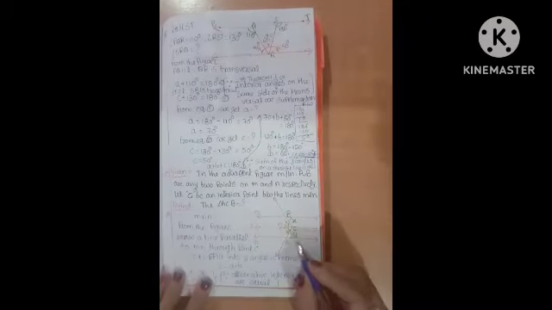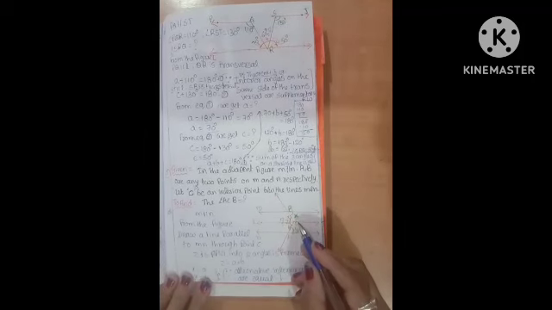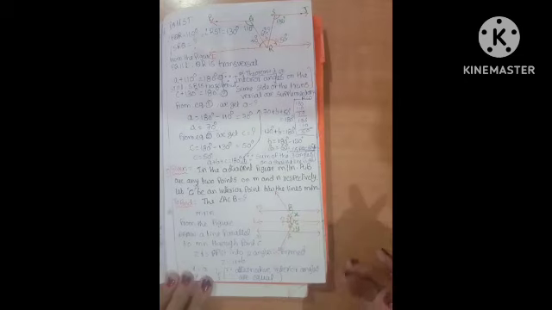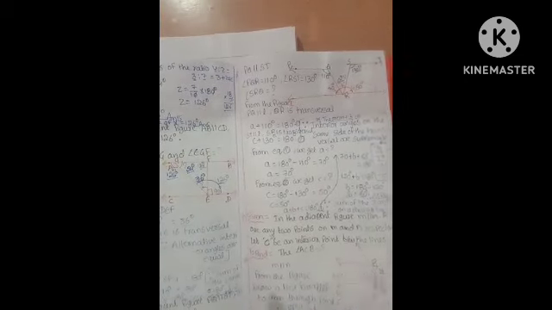Angle ACB is equal to what? Z angle is split into two angles, A plus B. A plus B is nothing but X plus Y. Why is it equal to X plus Y? Because the alternate interior angles are equal. Okay, it's over. This problem's solution is over.